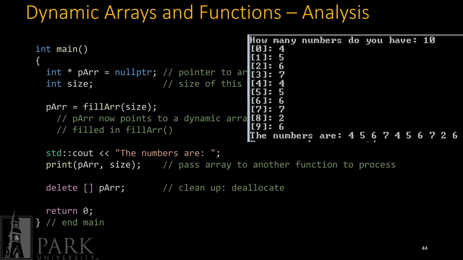Now, given the screenshot of one run of this program right here, can you decide which part is from the function fill array and which part is from the print function? Go ahead and pause the screen and think about it. This print from the main part of the program should give you a hint.